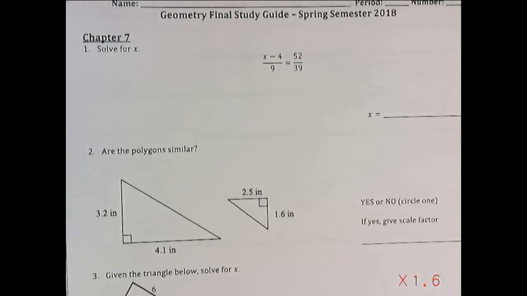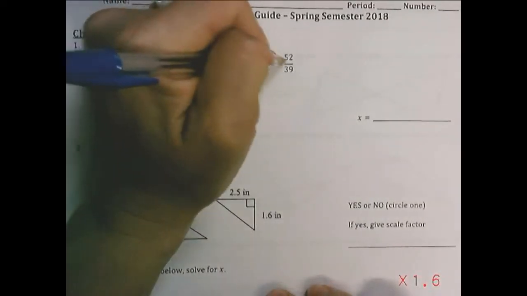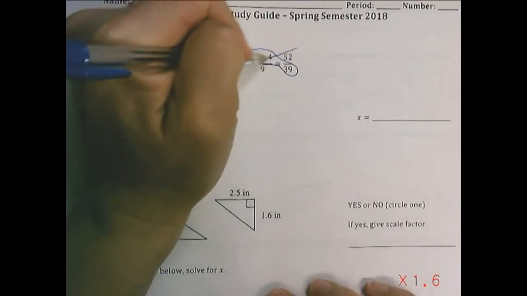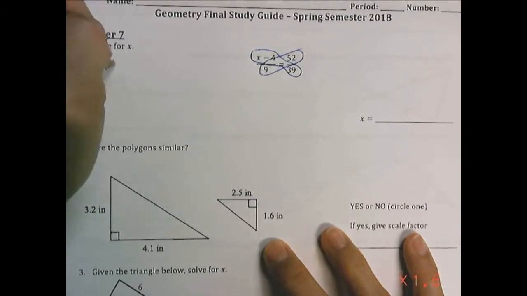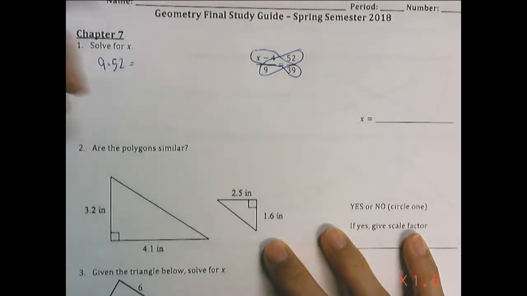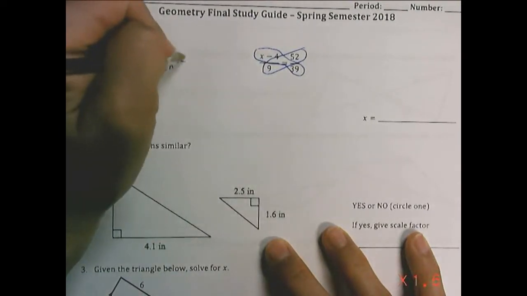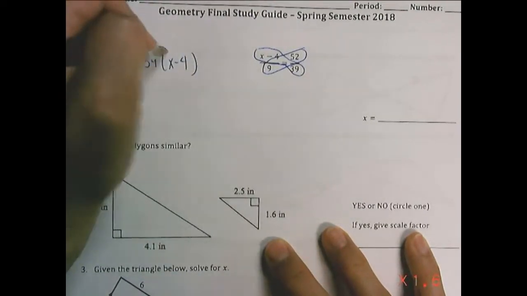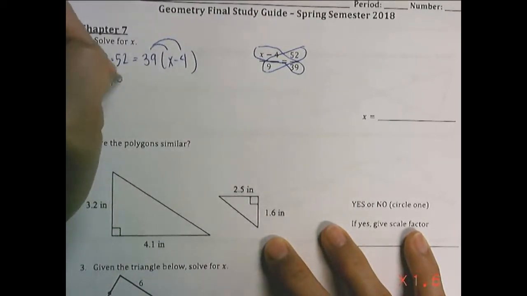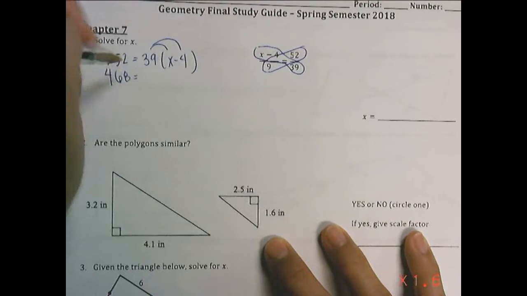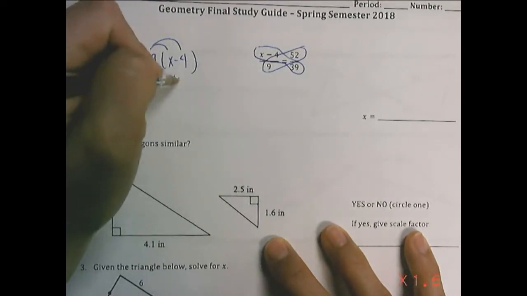Here we go. You are going to be solving for x for this first one, and you're going to need to cross multiply. So we will multiply these by each other. You will have 9 times 52 equals 39 times x minus 4. This you'll go ahead and distribute. These two you'll multiply. You'll get 468 equals 39x minus 156.